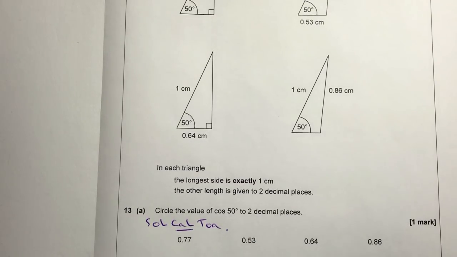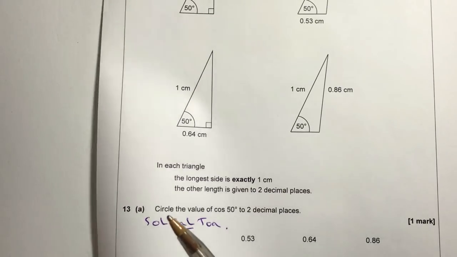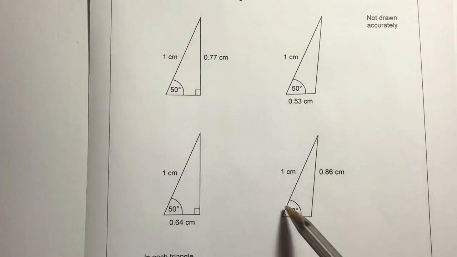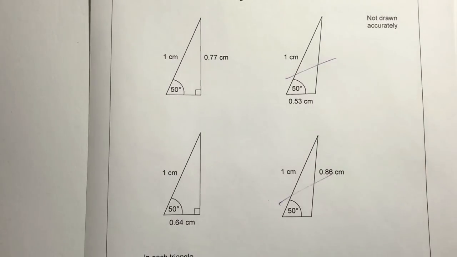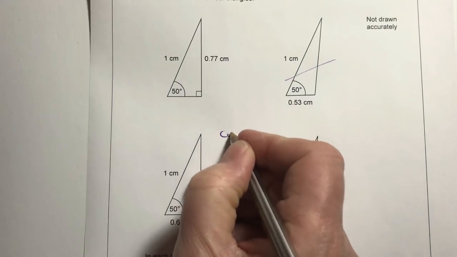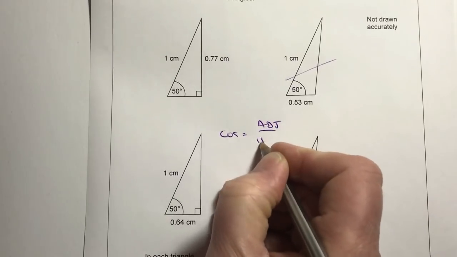Well, what is important also is that these rules only apply to right angle triangles. So if we have a look at our triangles here, actually this one and this one are no use to us because they're not right angles. Remember I mentioned that cosine equals adjacent over hypotenuse.